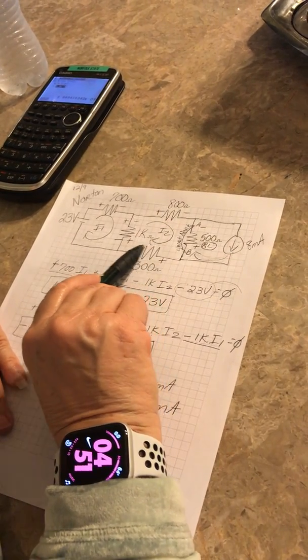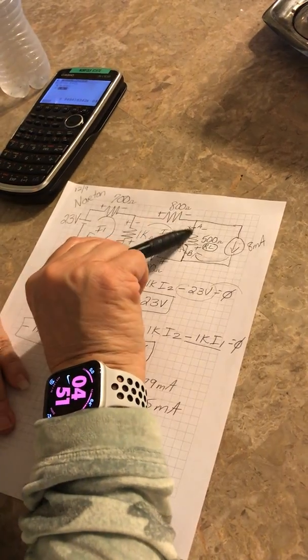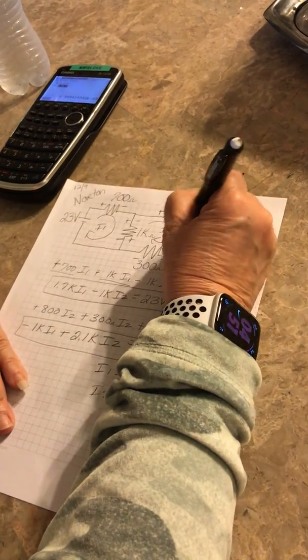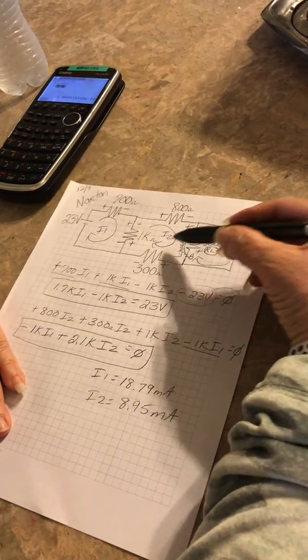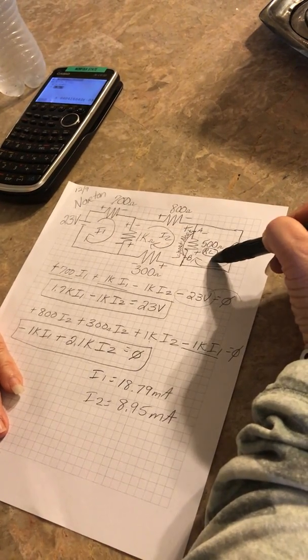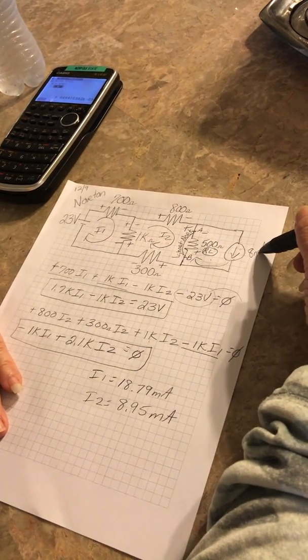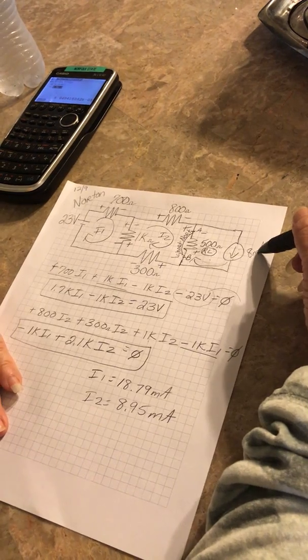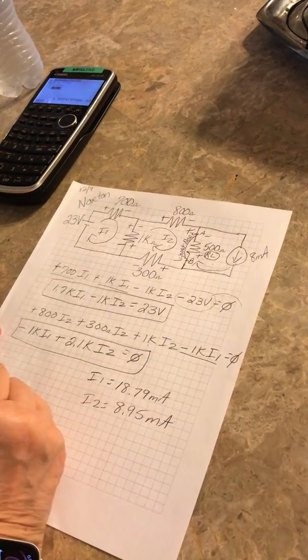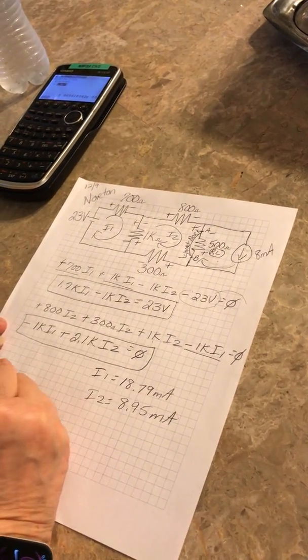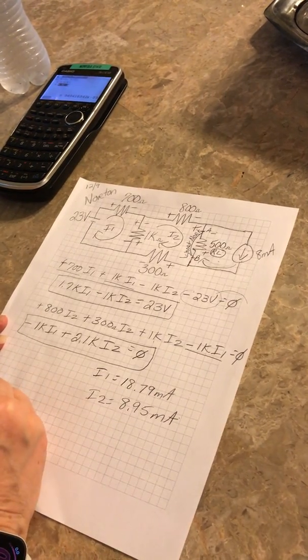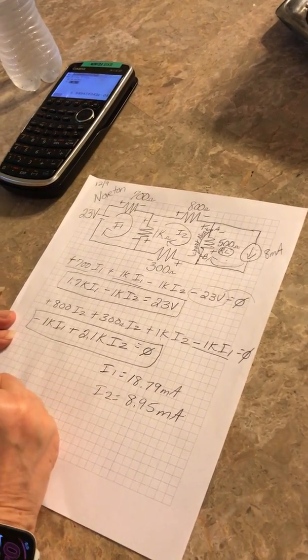Here, we know that this current is flowing like this on this side, so it's plus to minus. Because they're going in opposite directions, we subtract 8 milliamps from 8.95 milliamps. So our I Norton is simply 0.95 milliamps.